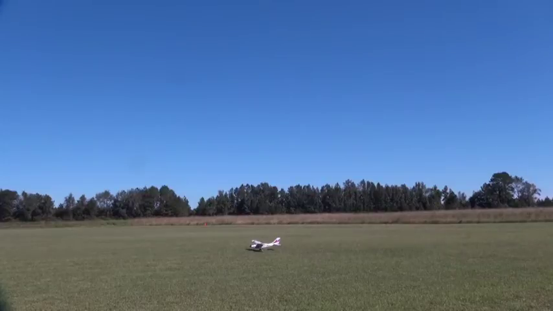So I'm going to use intermediate mode. I'm on low rates. The throttle is armed. I'm going to do my checks. Everything's working okay. And we're going to take off. Here we go.